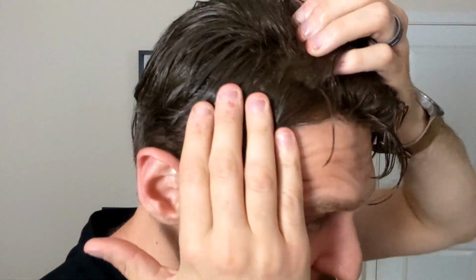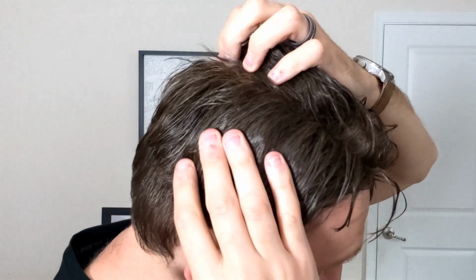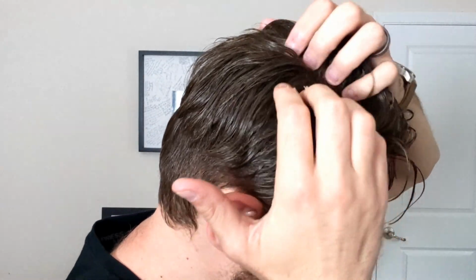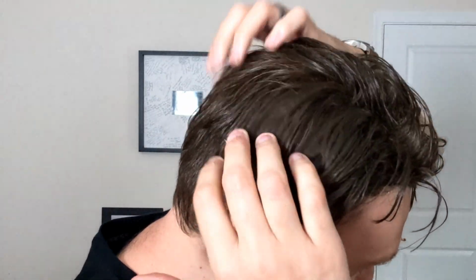So as you can see, I'm even trying to do that hard part, and you really can't see any scalp. You just can't see any scalp or anything at all whatsoever. You can't even see the base of the unit.